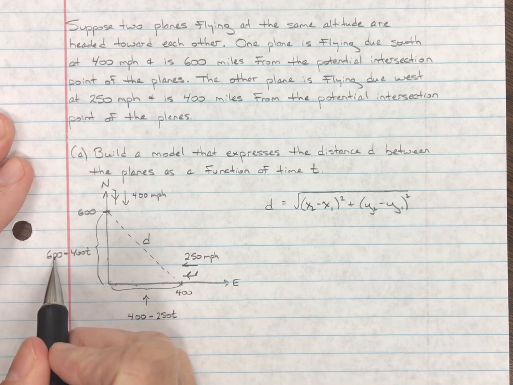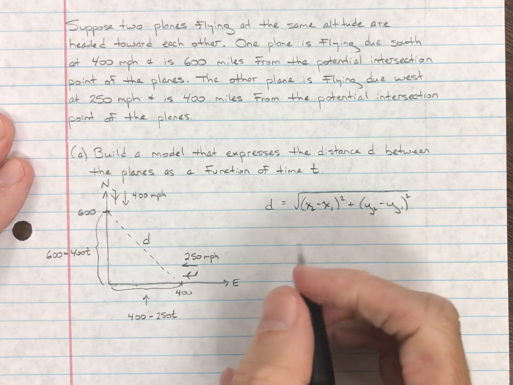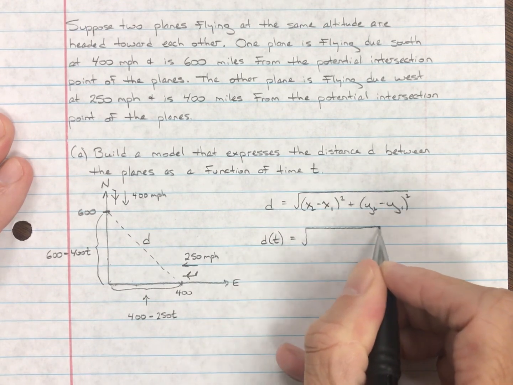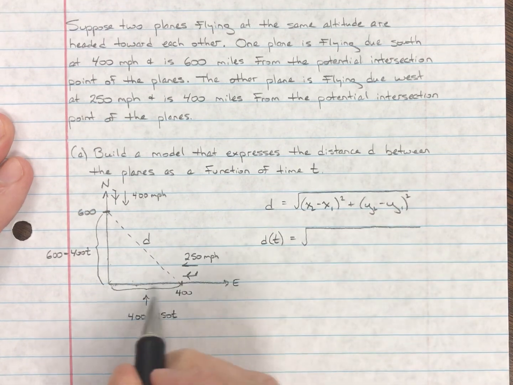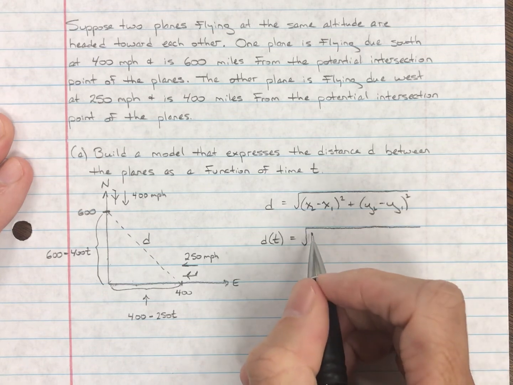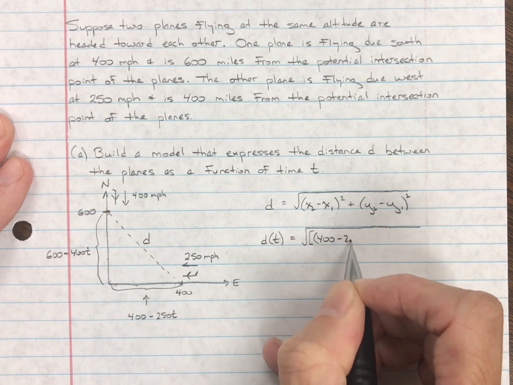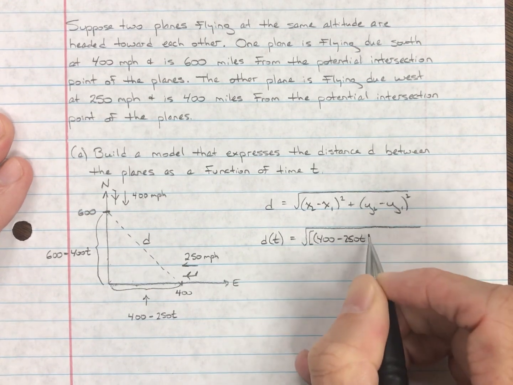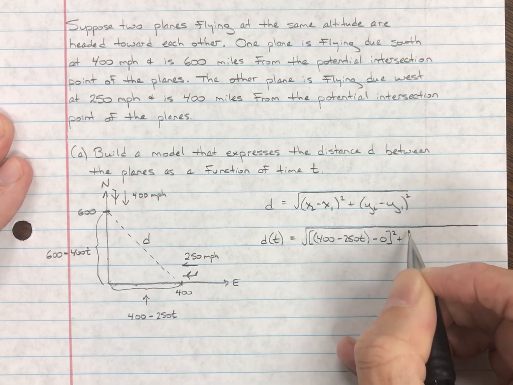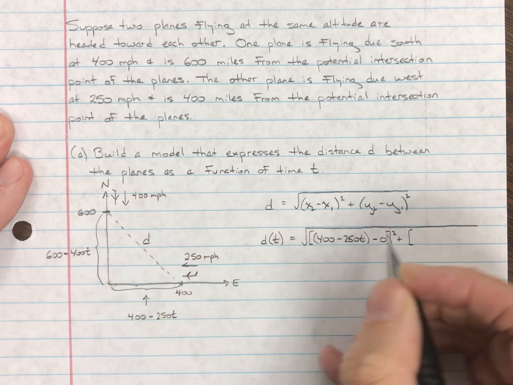So our distance at time t is equal to the square root of, wherever we are on this line minus 0, so the x2 is 400 minus 250t, minus 0, the quantity squared, plus this length, wherever the point is here, minus the origin.